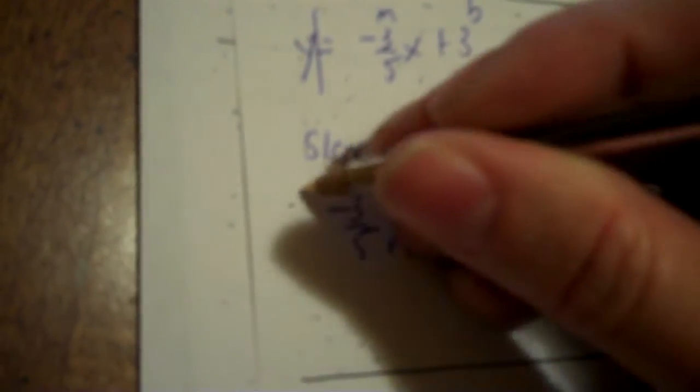Then -3/5, so that would be rise over run. So it'd be down and forward because it's negative. So from here, 1, 2, 3, 1, 2, 3, 4, 5. No room, so just go with 2. Now we'll put arrows on both ends of your lines.